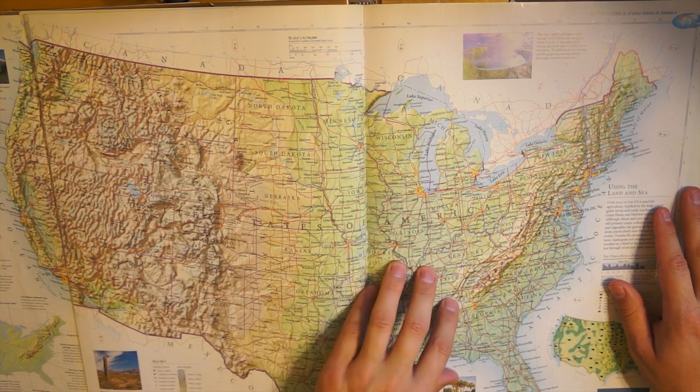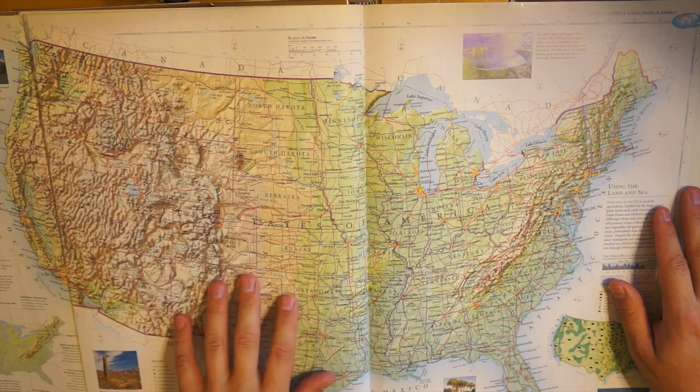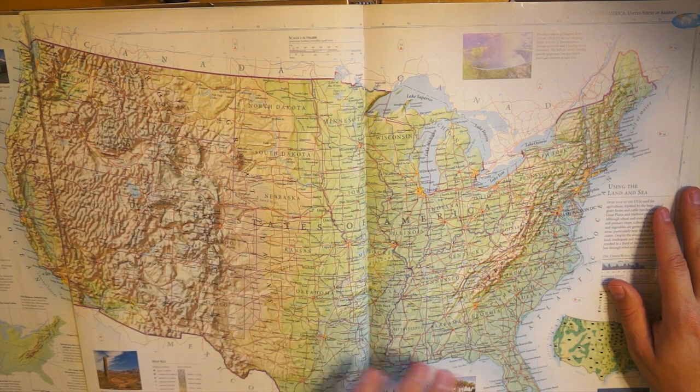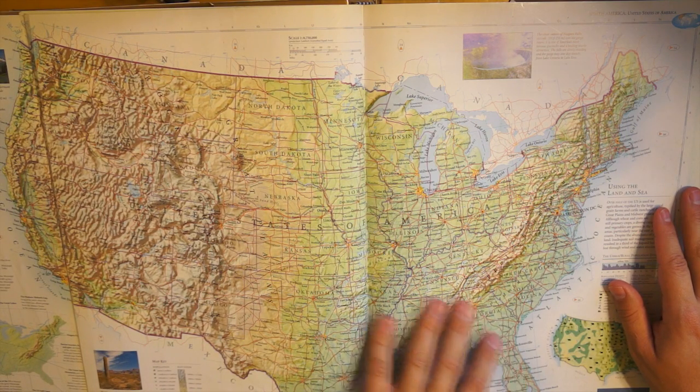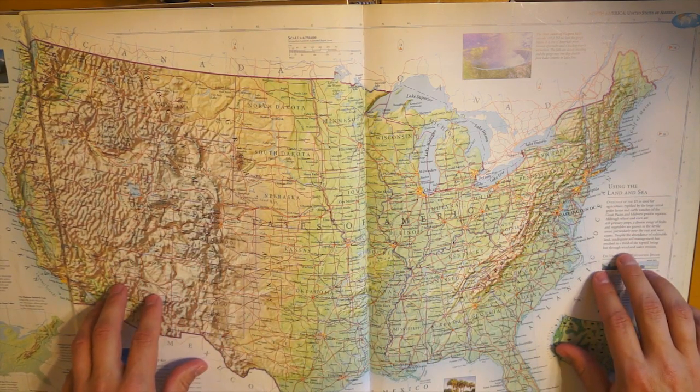This map here does not include Alaska or Hawaii. It is only of the contiguous states that are touching each other. Alaska and Hawaii are further on in the book. Okay? So this is a map of the contiguous United States.